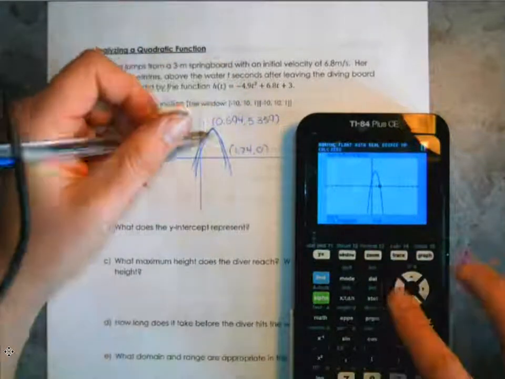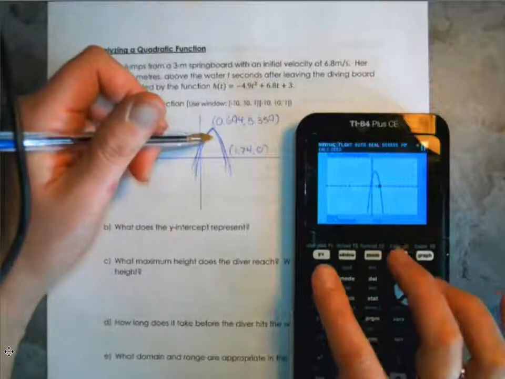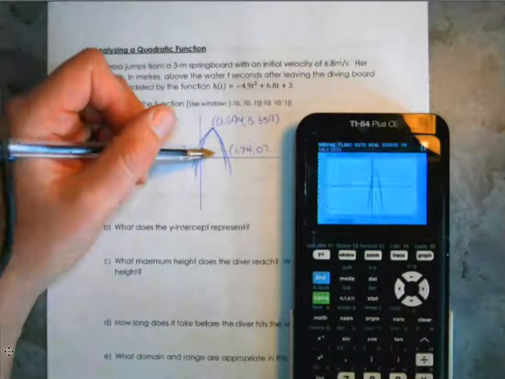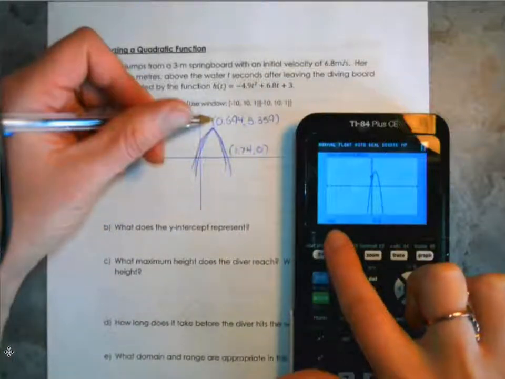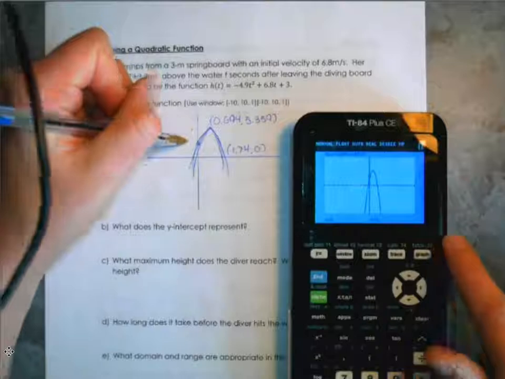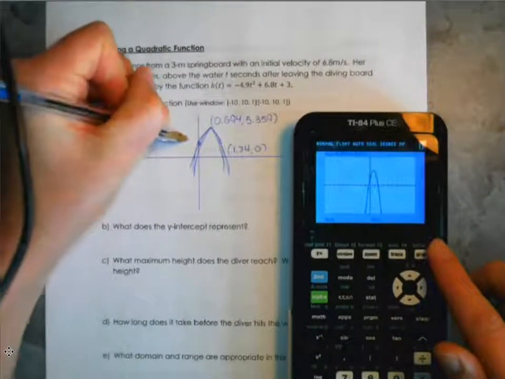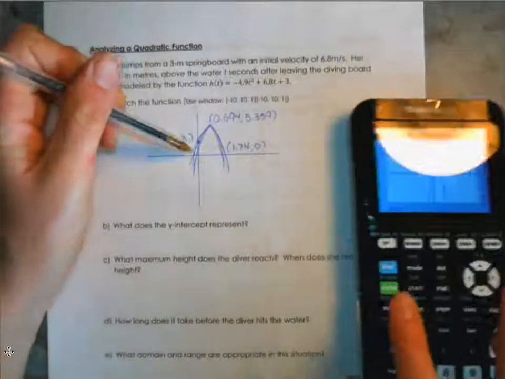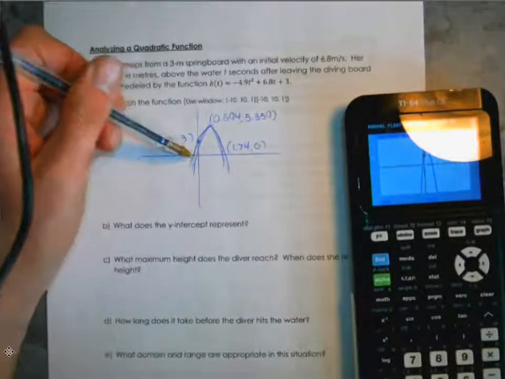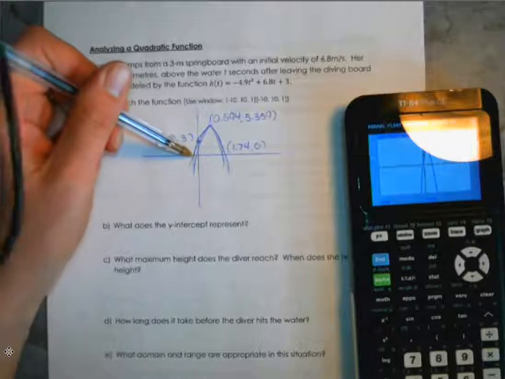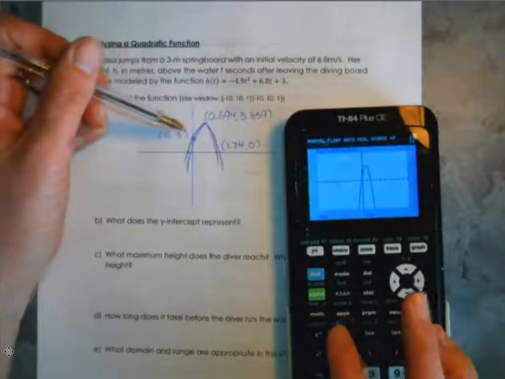And we can try our y-intercept as well. So second function trace, value, x equals 0, enter that. And so we can see here, when x is equal to 0, y is equal to 3. Now, you could think, okay, well, should we look for this other point on the graph, which is the other x-intercept? Why would I maybe not need to look at that?